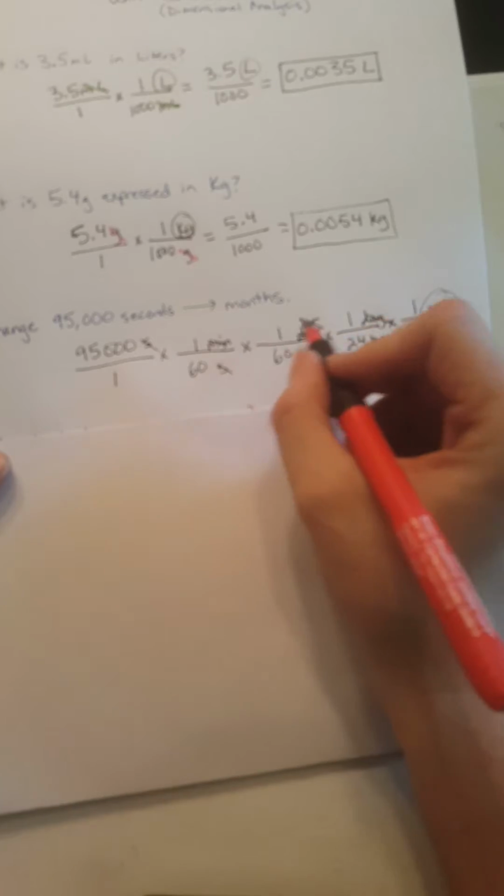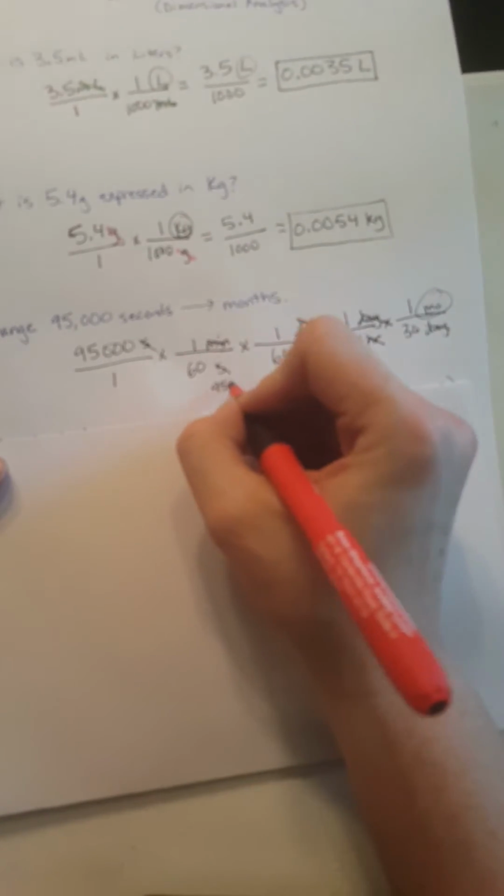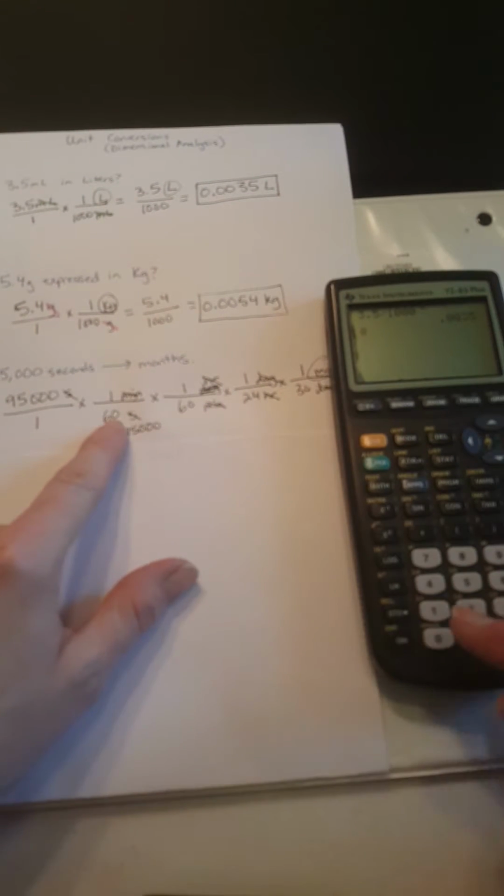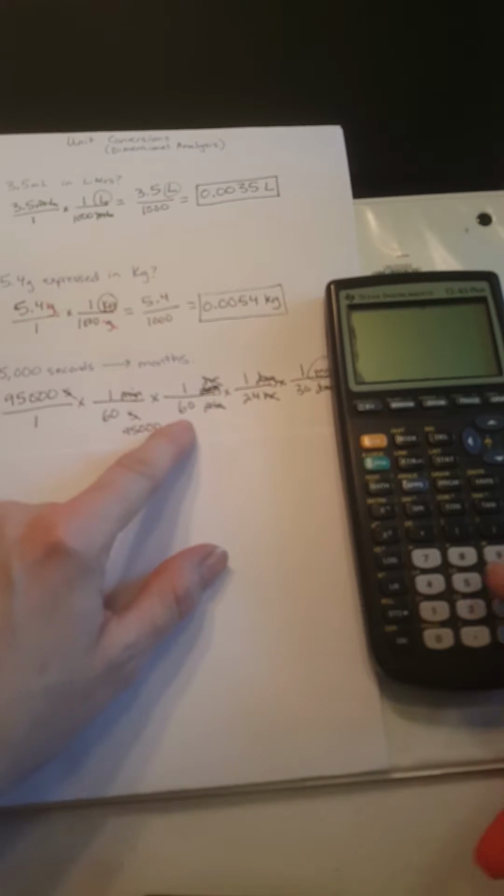And I'm just going to multiply my numerators across, which is 95,000 times 1 times 1 times 1 times 1, so 95,000. And my denominator is going to be 1 times 60 times 60 times 24 times 30. Oh, and that's not typing.